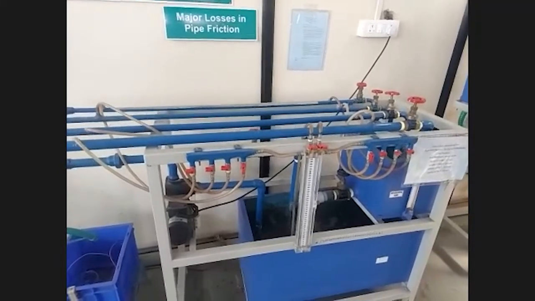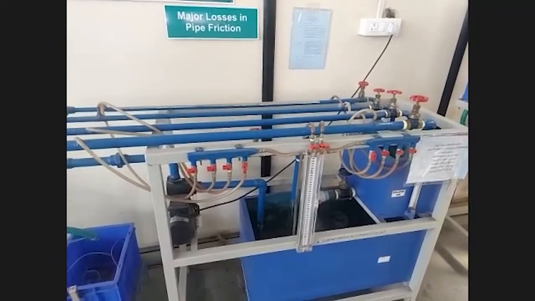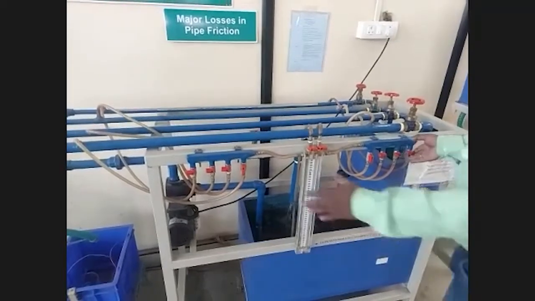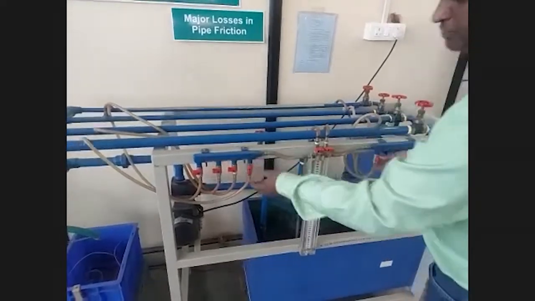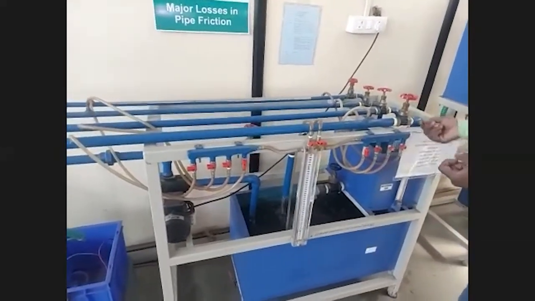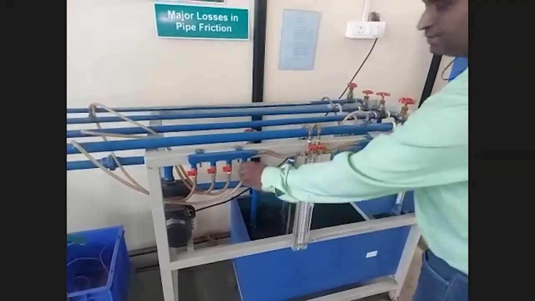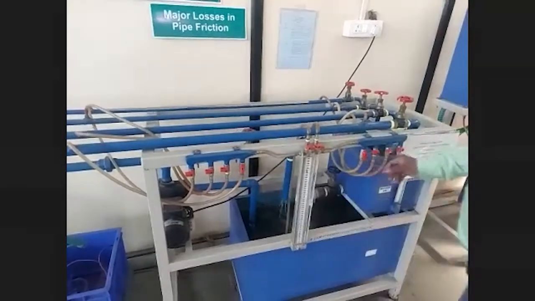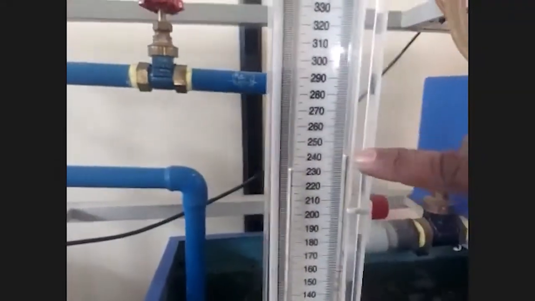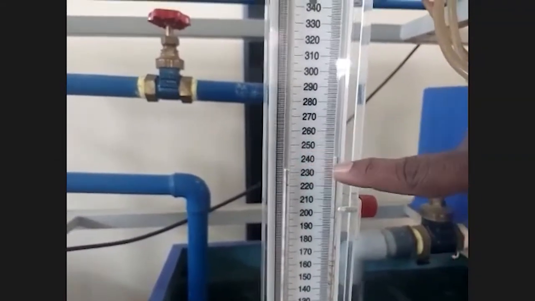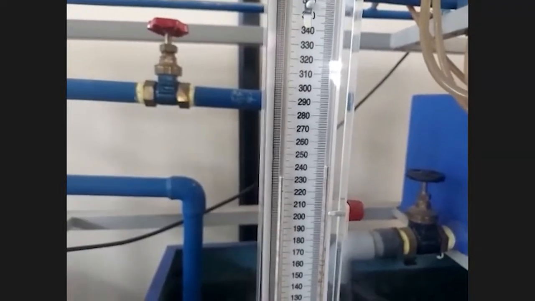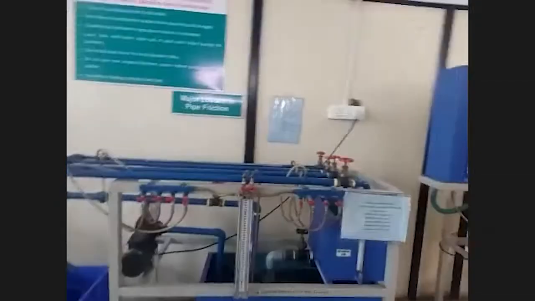Now it is ready for measuring the pressure head. They have provided a total of four small knobs. For studying this particular pressure head, first turn on the knob of the first pipe, and you can measure the difference for this first pipe.